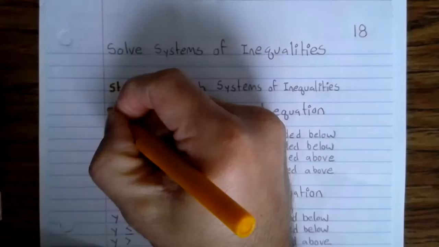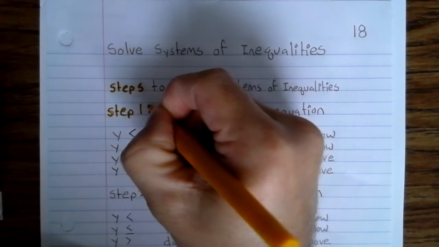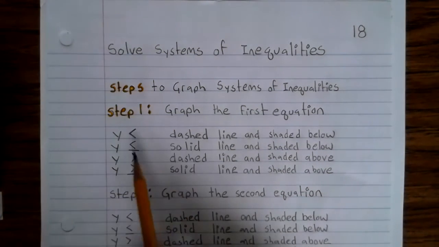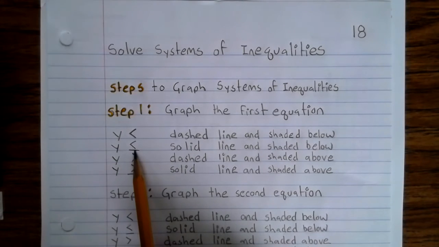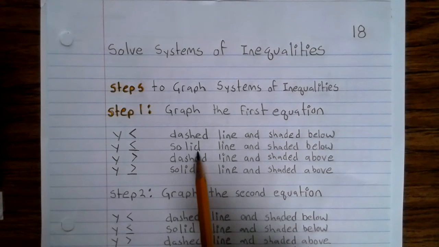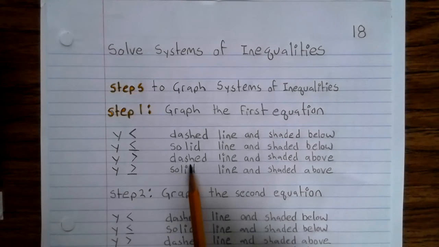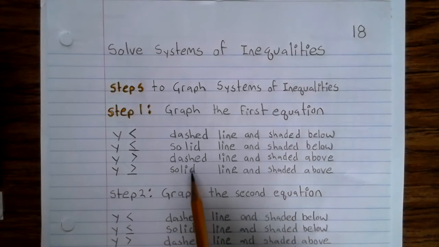Step 1. Graph the first equation. Now when graphing, if it's y less than, it's a dashed line shaded below. If it's y less than or equal to, it's a solid line and shaded below. If it's y greater than, it's a dashed line and shaded above. If it's y greater than or equal to, it's a solid line and shaded above.